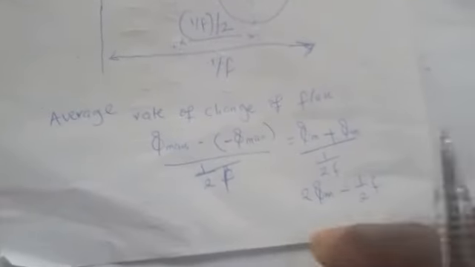Now, by solving this, I will have 2 phi maximum multiplied by 2f. And that will give me 4 frequency phi maximum. And what I have here is my average value of flux, or you call it the average rate of change of flux.